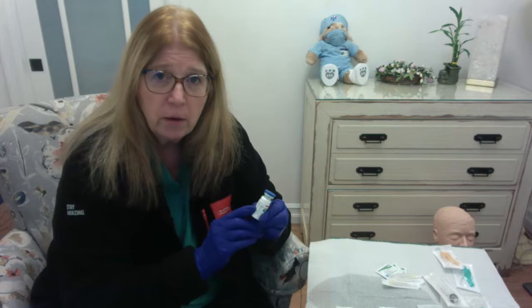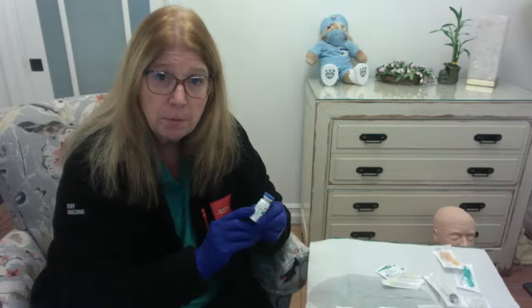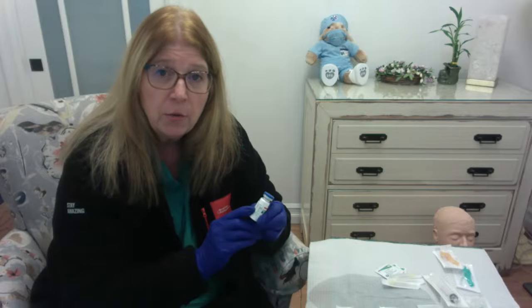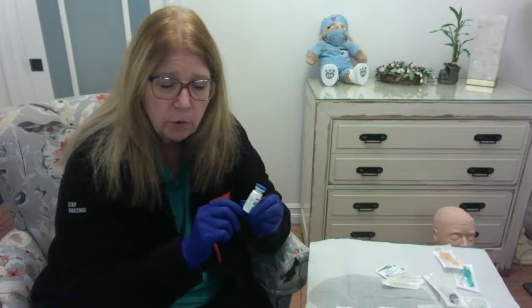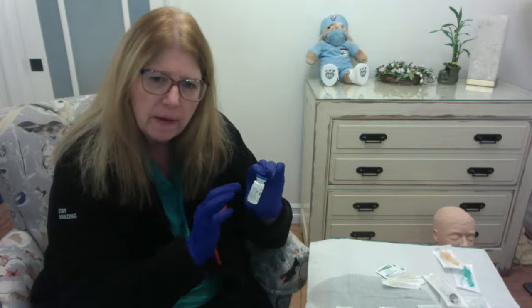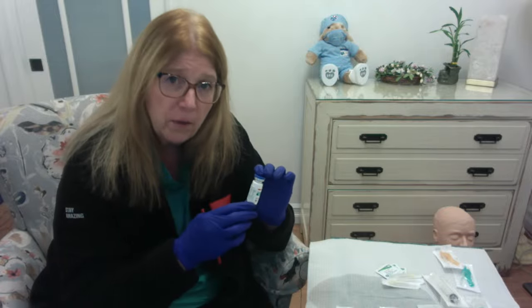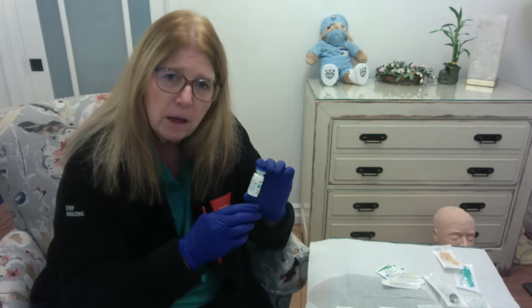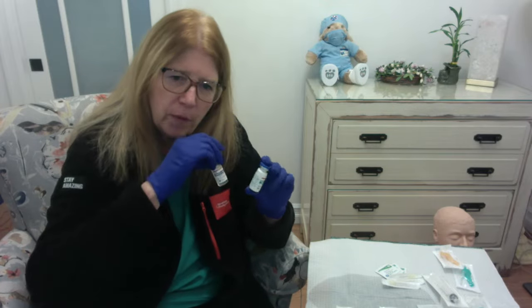So hopefully you're doing that math in your head, and you know if you have 400 milligrams per milliliter and you need 800 milligrams, you're going to need 2 milliliters, okay? So you're always going to have some sort of a chart that's going to give you different concentrations or strengths of the medication, and that's going to help you determine how much diluent you're going to put into this vial.